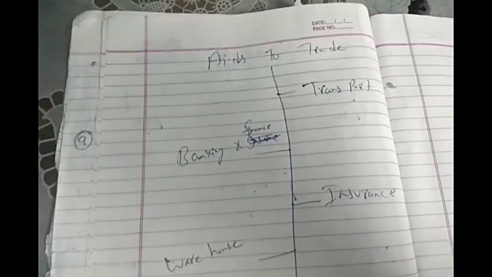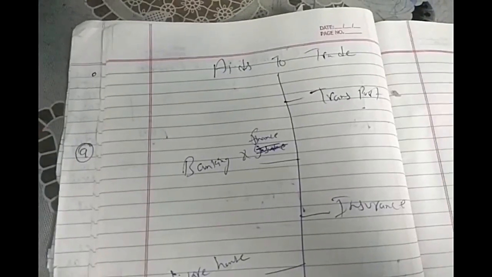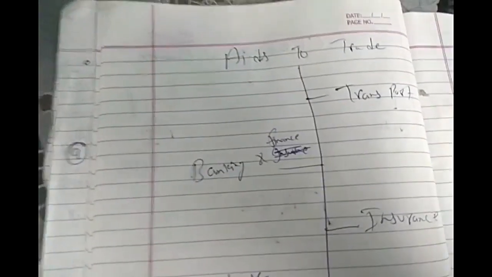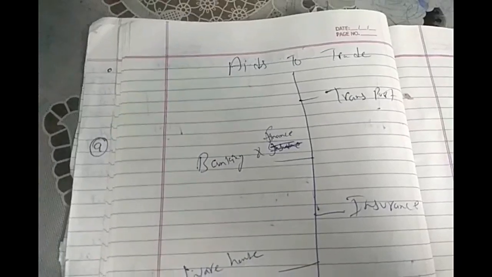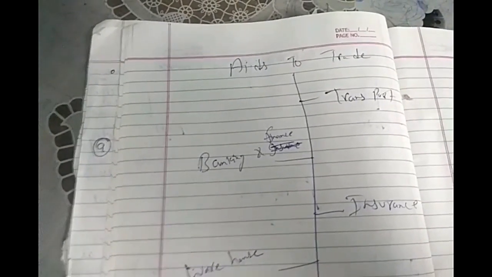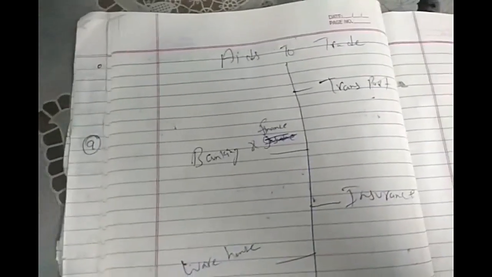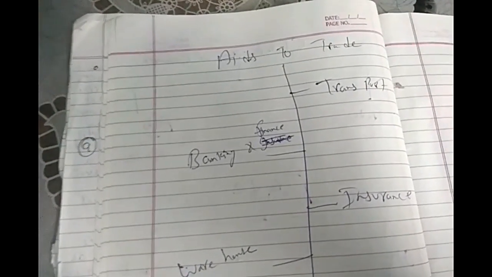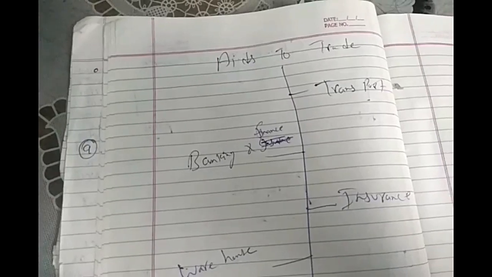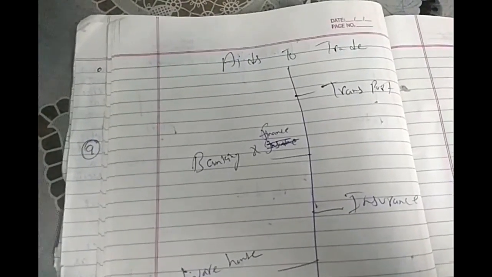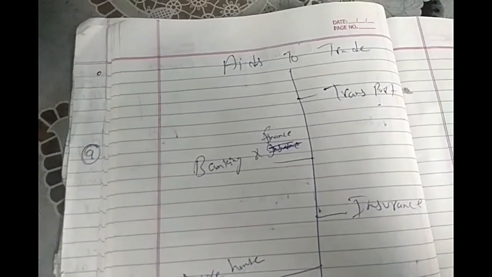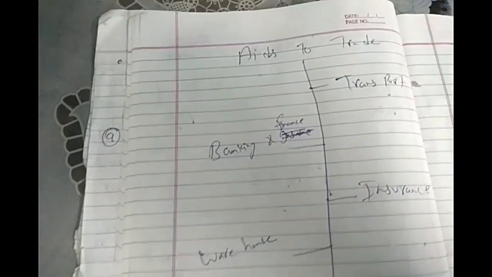Transportation means movement of goods from one place to another, or you can say movement of goods from the production place to the customer's place. As you know, production of goods takes place at one place and it is demanded all over the country, in different parts of the country. So this barrier can be removed by this facility, that is transport. For example, tea is produced in Assam, but it is demanded in every corner of the country. So with the help of transport, it can be moved from that place to different corners of the country.